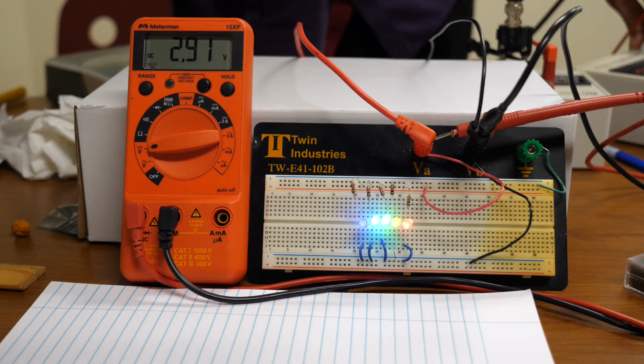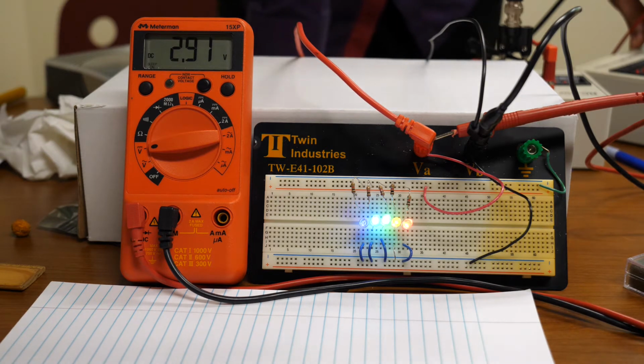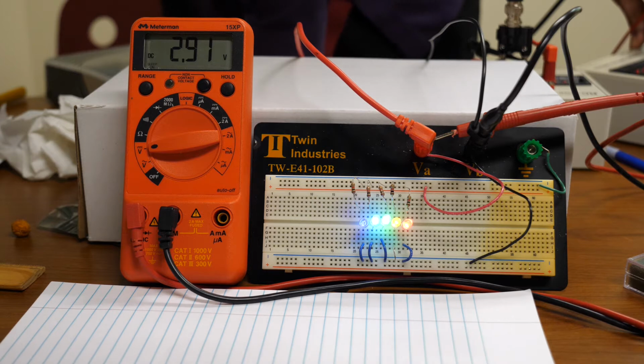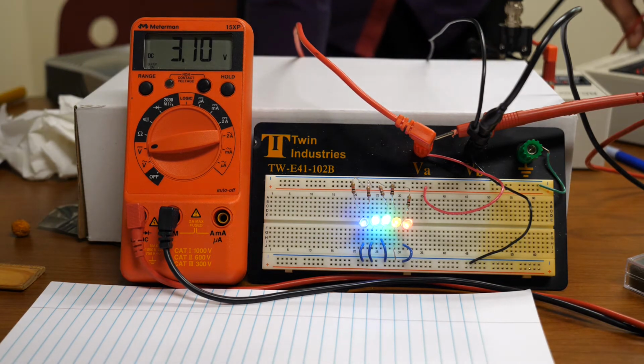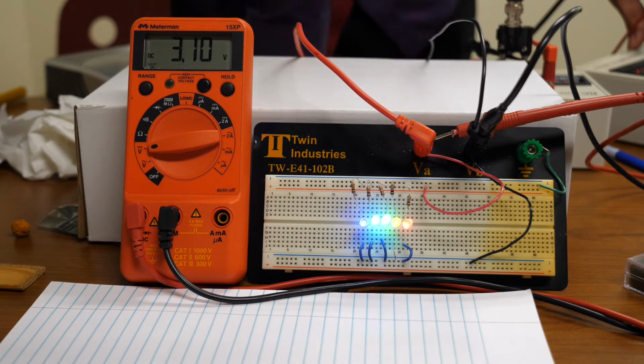Now I'm going to increase the voltage further. Now we also start to see some light from the violet LED. Strictly speaking, this is an ultraviolet LED, and so our eyes see very little of it, roughly at this point. We now can take these different voltages at which the LEDs have turned on and look at what photon energies they correspond to.